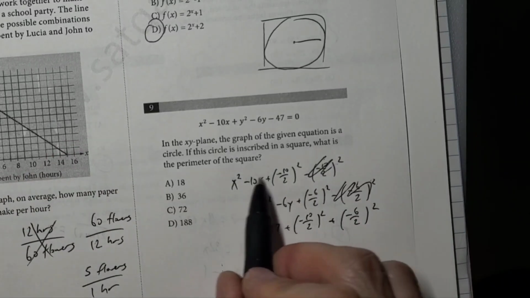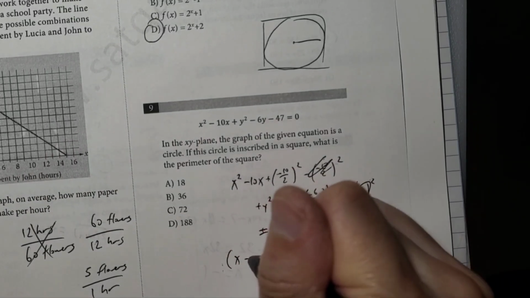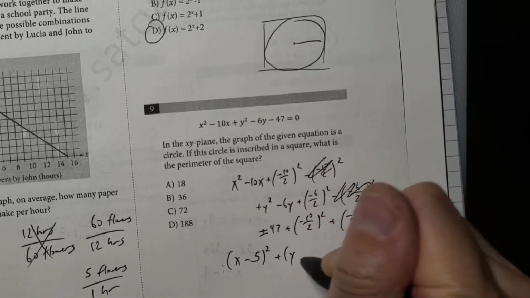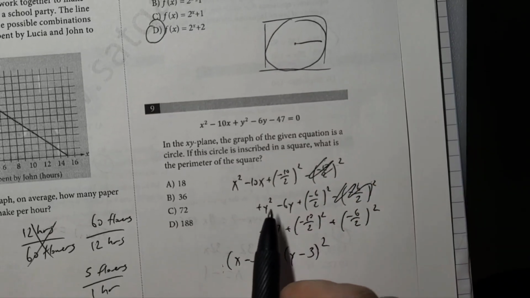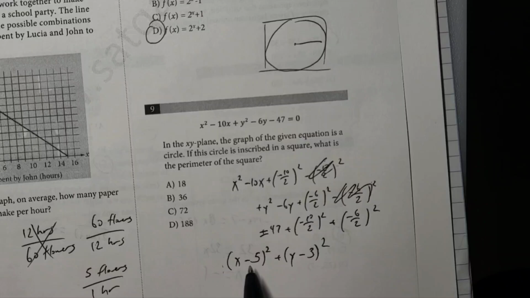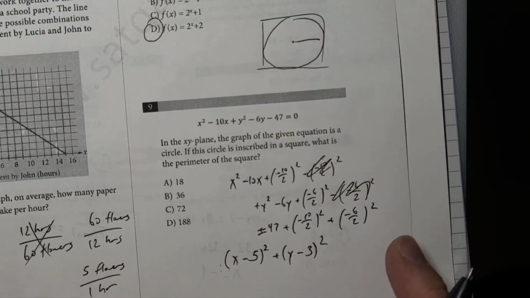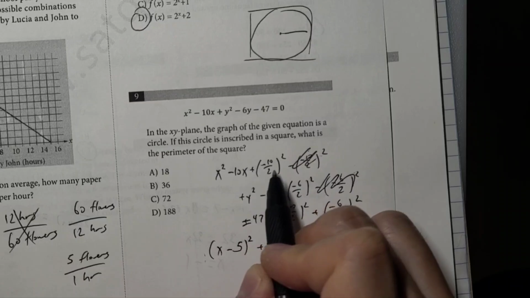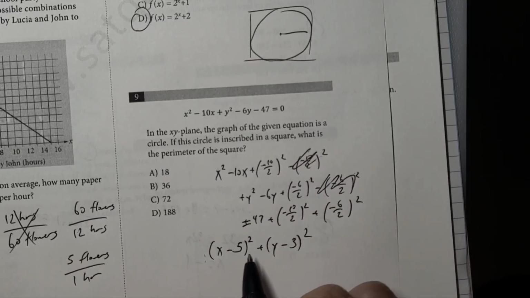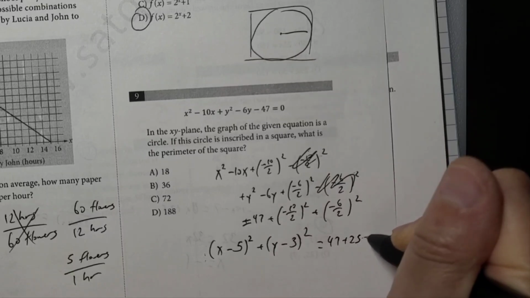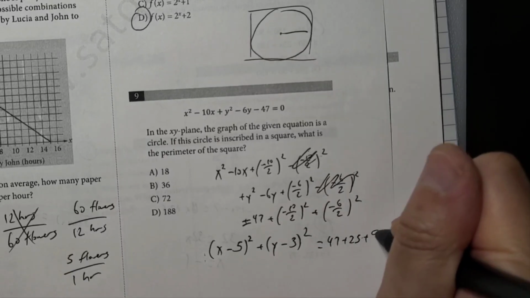Okay? So this guy is just x minus 5 squared. This guy is just y minus 3 squared. This is the point of completing the square. This guy, minus 5 on the inside, moves to the right there. That's why I didn't simplify it right away. If I didn't put plus 25, I would be skipping a necessary step. So this is equal to 47 plus 25 plus, what is that? That is 9, right?